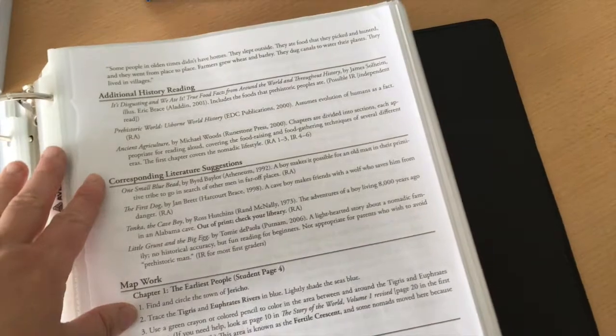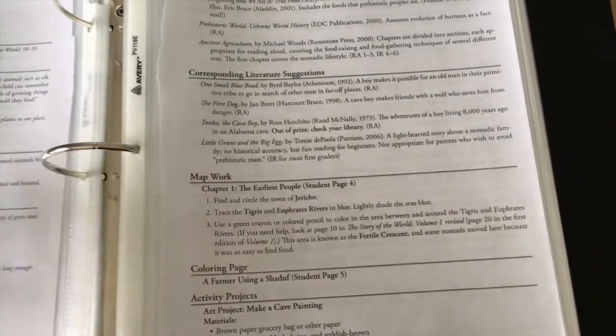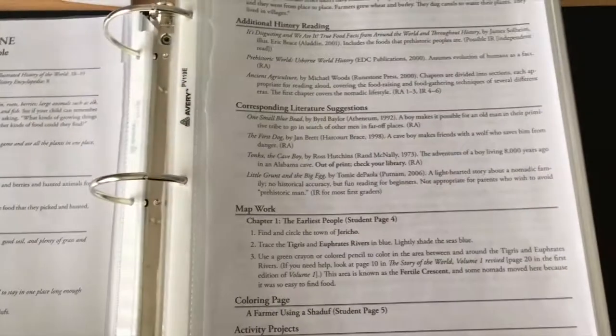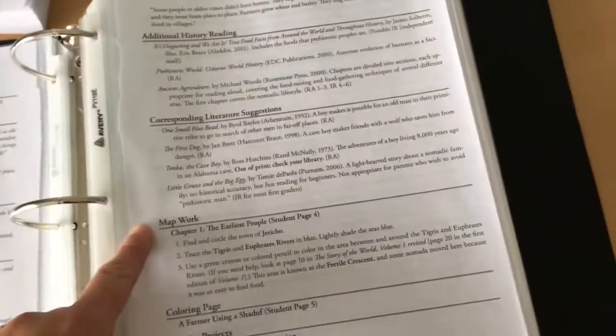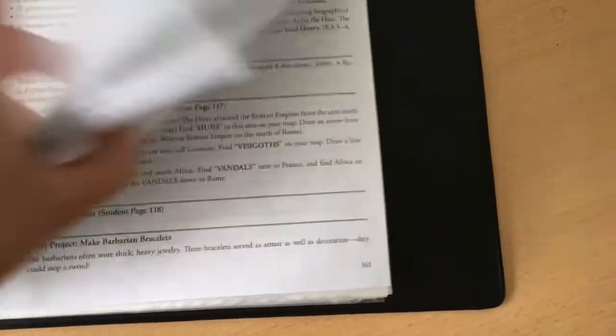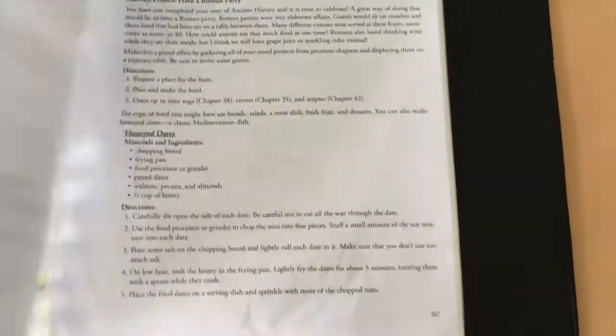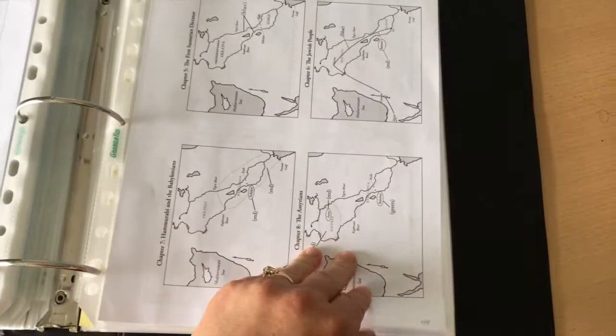And so each one is set up exactly the same, with the same sections: the questions, the narration, and also starting in chapter 1, the map work. Oh, so the other one was the introduction, I guess. I'll show you the map work in a minute. So it goes through each lesson exactly the same. And then further on here, they have all of the answer keys for the maps. That gives you an idea.